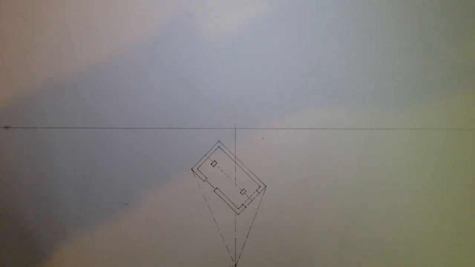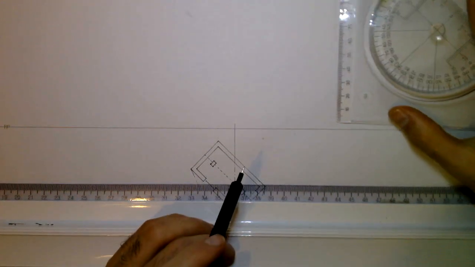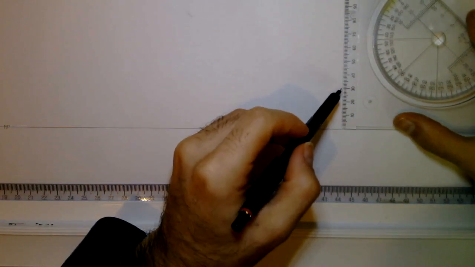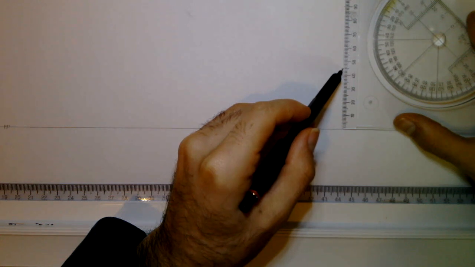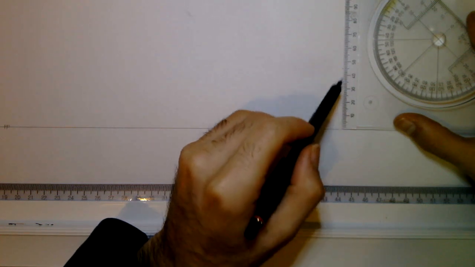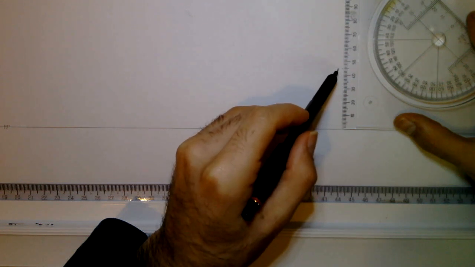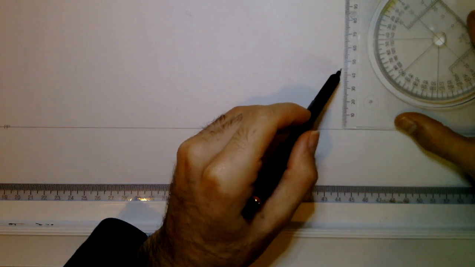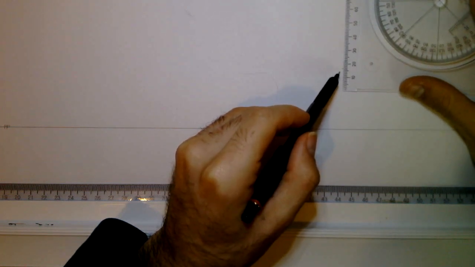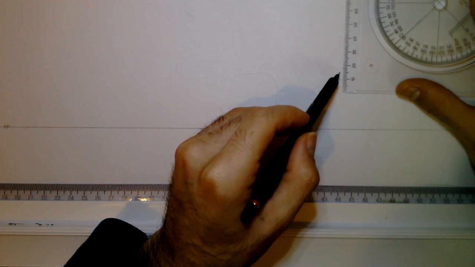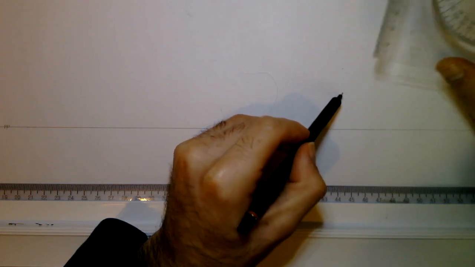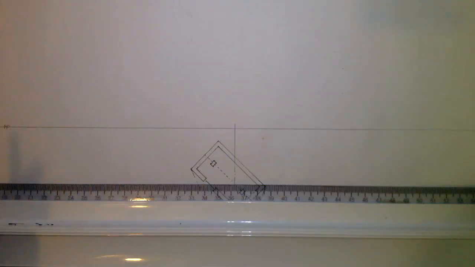Okay, the next thing we want to do is draw our ground line and eye line. Maybe let's go for 4.5 here somewhere for our eye line or horizon, and from the horizon we get 1.8, and this is our ground line.